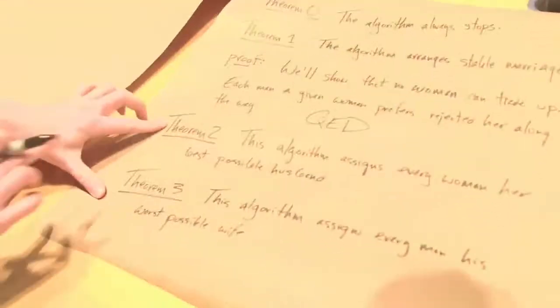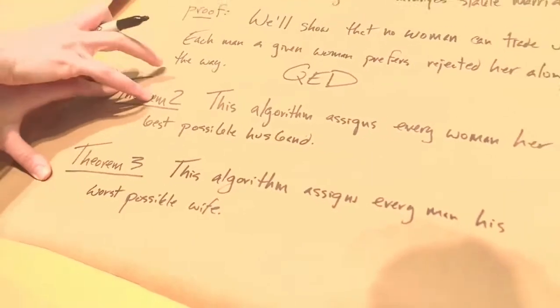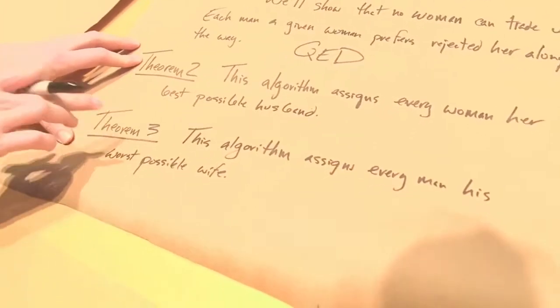So it turns out that these two theorems have the same proof. You can interpret the argument for this one as proving this theorem as well. That actually wasn't noticed for about 10 years.